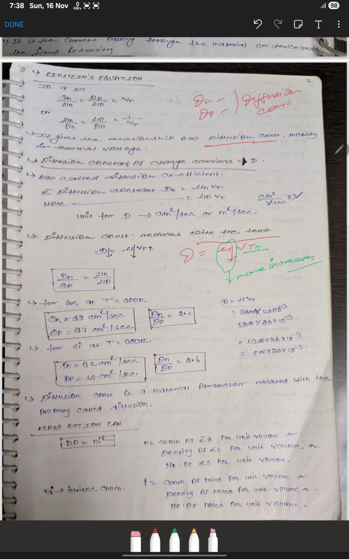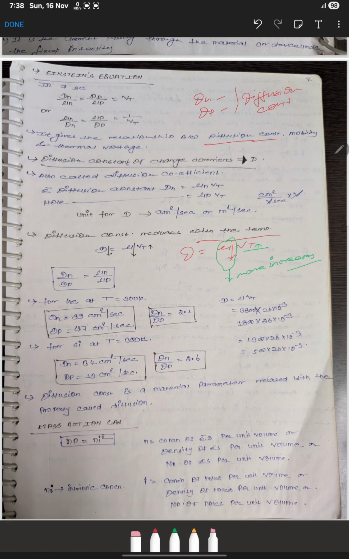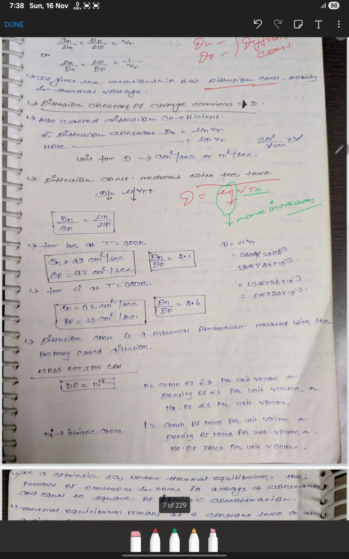That's why we can say the diffusion constant reduces with temperature. Dn upon Dp is equal to mu n upon mu p. For germanium at temperature 300 Kelvin, Dn is equal to 99 centimeter square per second and Dp is equal to 47. So Dn upon Dp is equal to 2.1.